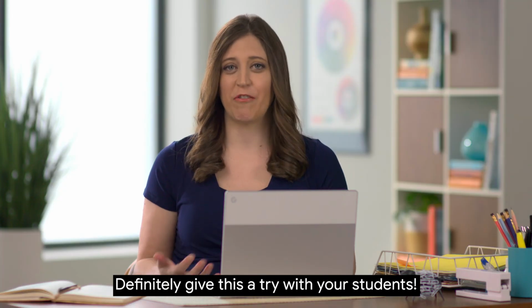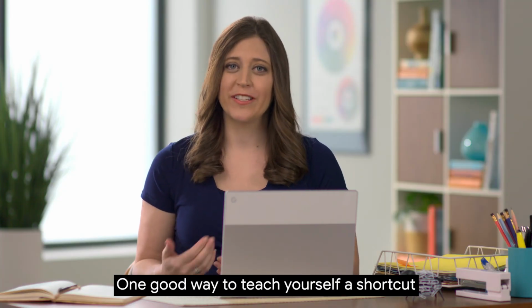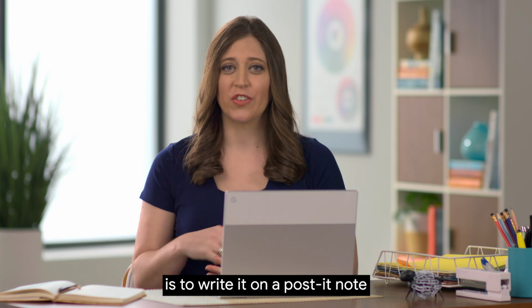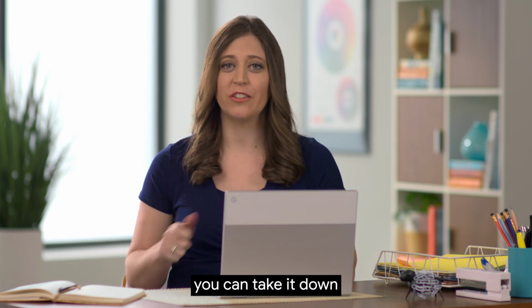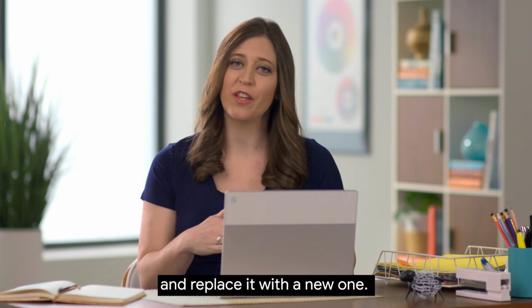Definitely give this a try with your students. One good way to teach yourself a shortcut is to write it on a Post-it note and put it on your computer. Once you've learned it, you can take it down and replace it with a new one.